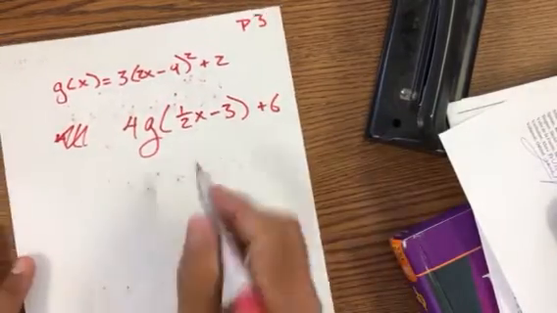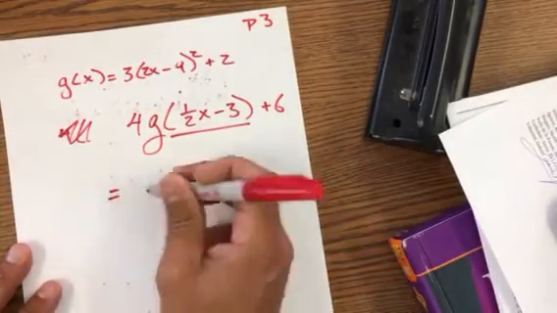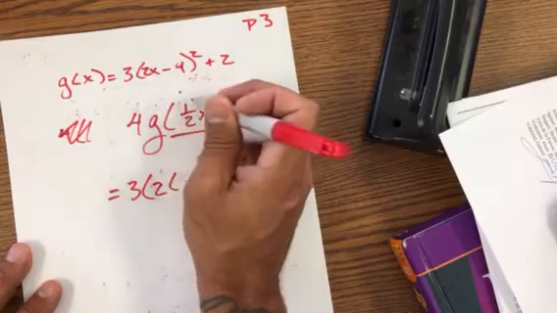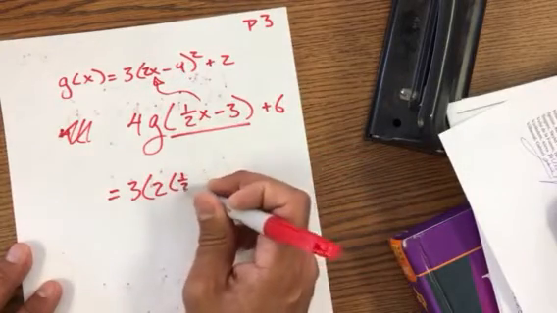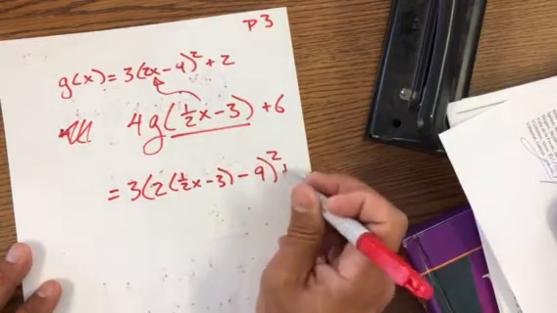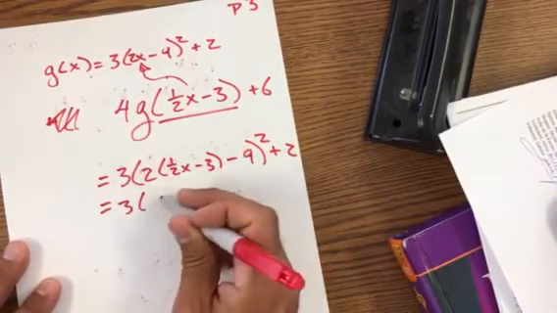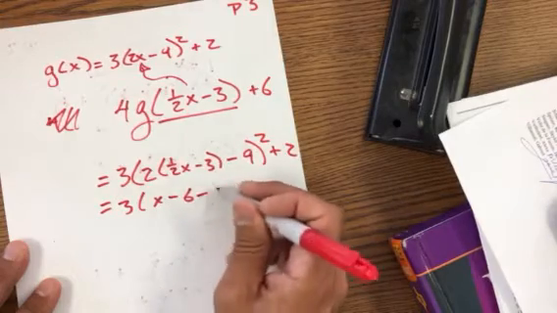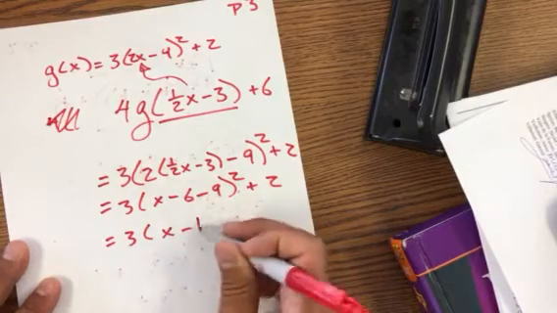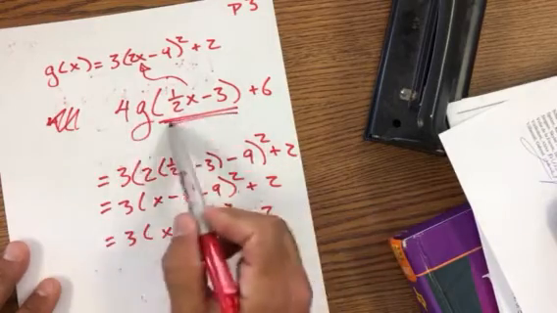Okay, so first I'm going to do what's inside of the function. So I'm going to place that inside of the function. So I'm going to go 3 times 2 times, and I'm going to replace the x with what I have right here, 1/2 x minus 3. It's still minus 9, it's still squared, it's still plus 2. I'm going to simplify this guy out, so that's going to give me 3 times x minus 6 minus 9. That gives me 3 times x minus 15, squared, plus 2. So I did this portion right here.